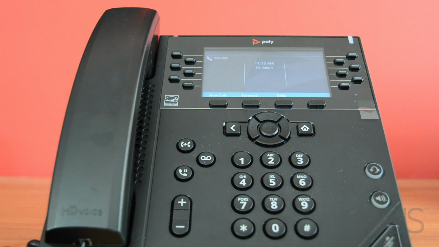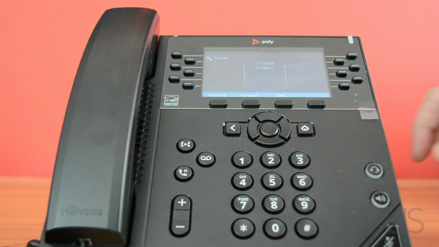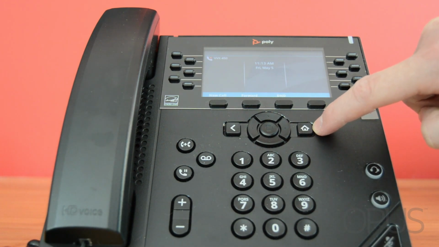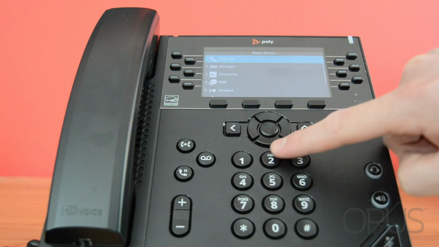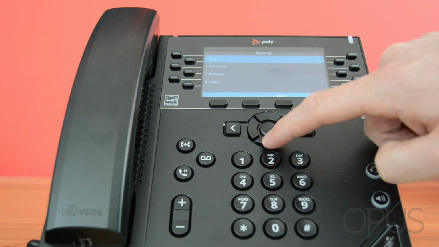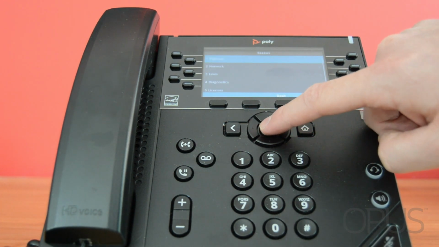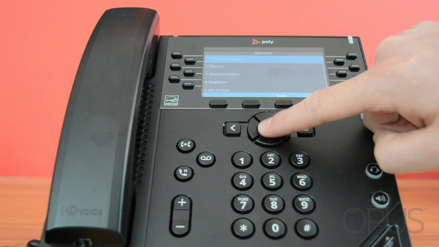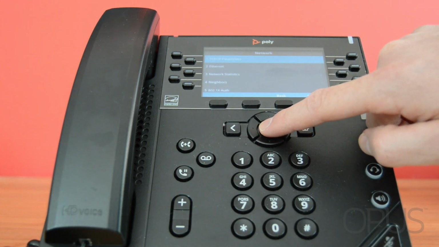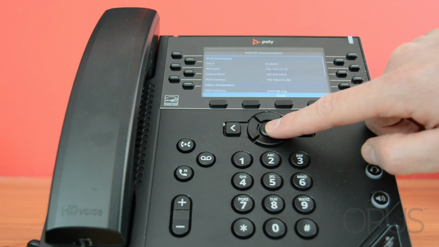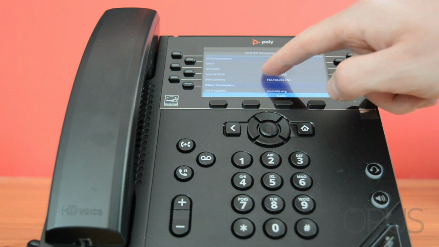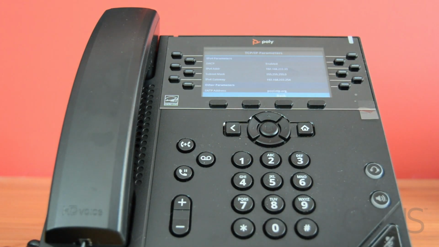In order to check, and if necessary, assign the correct provisioning server to our phone, we'll first need to find the IP address of the device. So to find your device's IP address, you're just going to select the menu key or the home key, scroll down to settings. You're then going to scroll down to status, scroll down to network, then you're going to select TCP IP parameters. Once you've selected this, the second line down will display the IP address that your device is using. So we're just going to make a note of that.